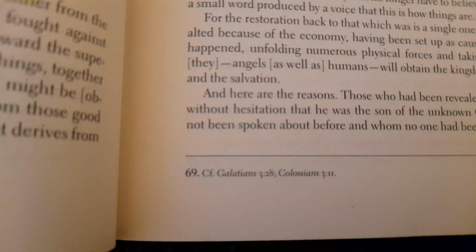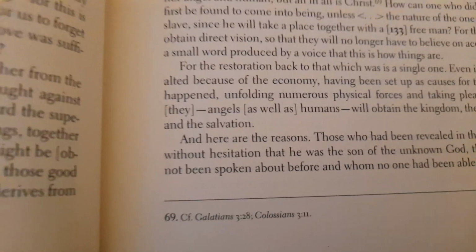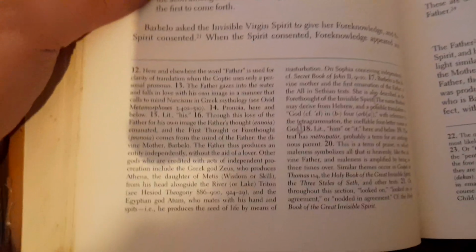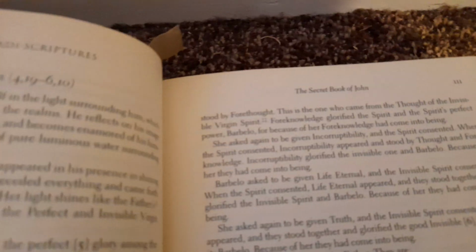It's got more marginal notes and cross-references, where the other edition doesn't have any marginal notes and cross-references. You can see there, there's quite a lot of marginal notes there to the document. It's the Secret Book of John, or the Apocryphon of John.